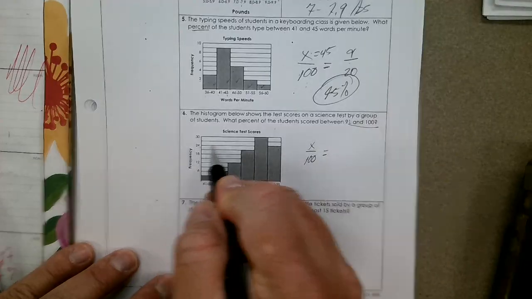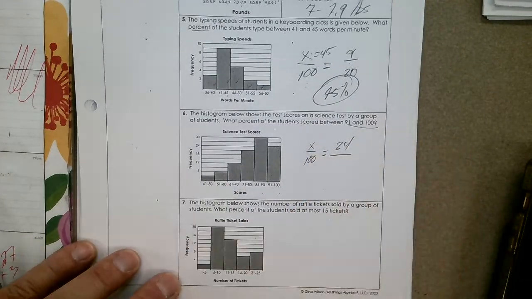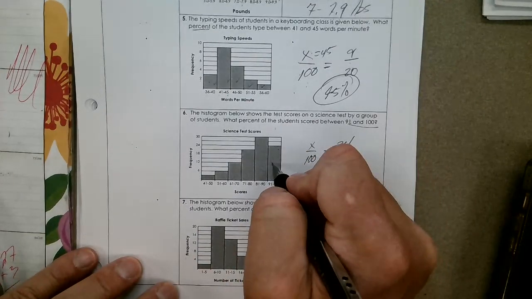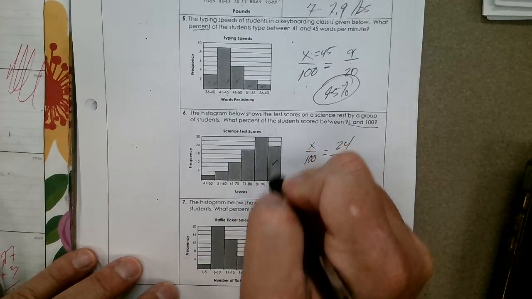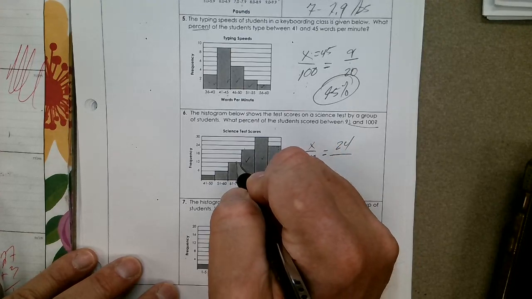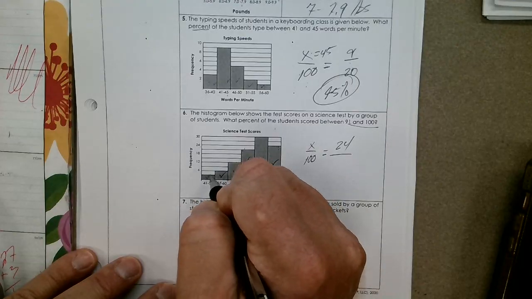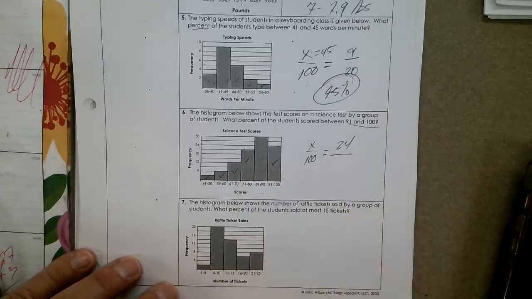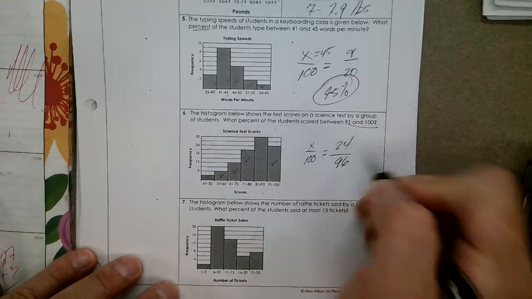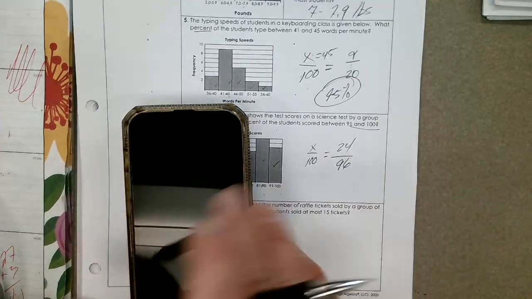If I look up here, it has 24 out of the total amount. So if I go through and add these up, 24 plus 30 plus 19 plus 12 plus 6, and plus 3. If I add those all up, I get 96. Okay, 96. So let's go ahead and solve it.